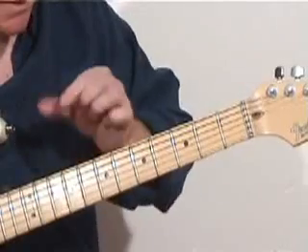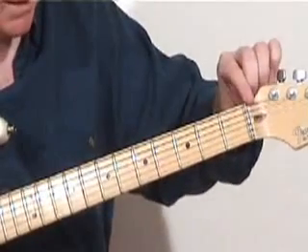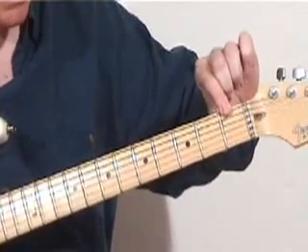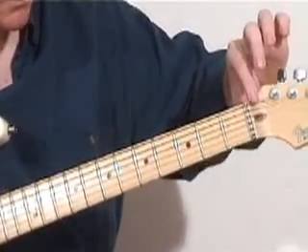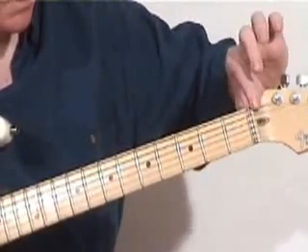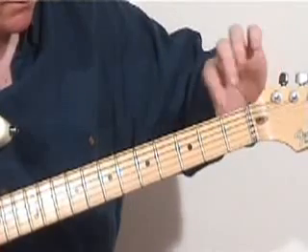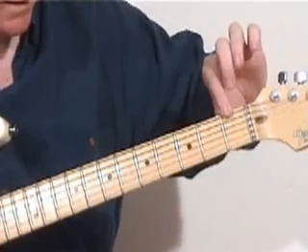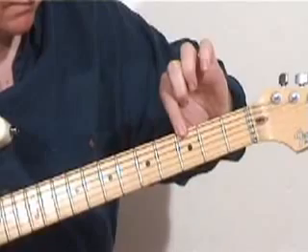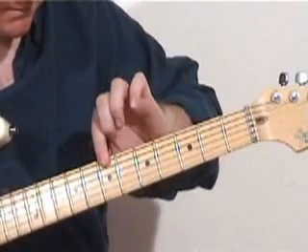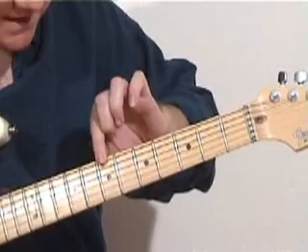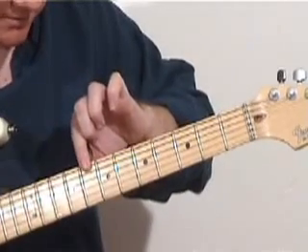Now let's climb up the 6th string. We go E to F. That's only 1 fret. Of course, the nut isn't really a fret, but we'll think of it as a fret, not that we have to press there. That's just a 1 fret jump. F to G is 2. G to A is 2. A to B is another 2. Now B to C is only 1 fret.